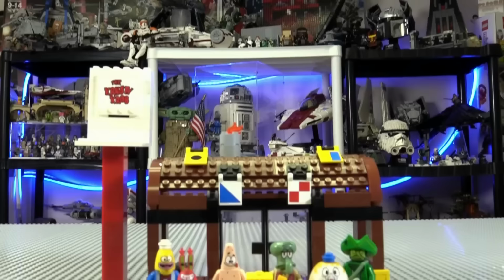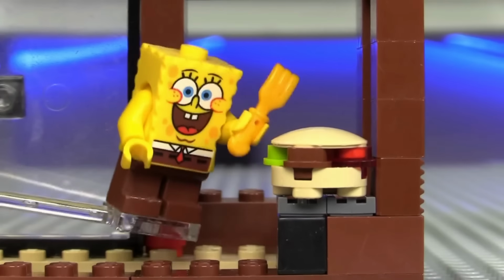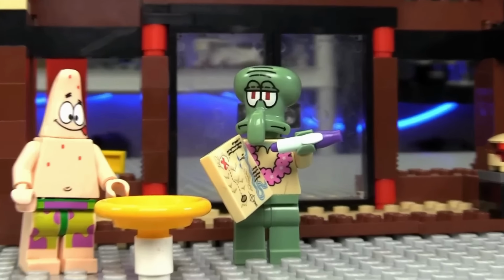My personal favorite being the Krusty Krab. Now this set is just great. You get SpongeBob's fry cook station, you get an area for Squidward to take orders.